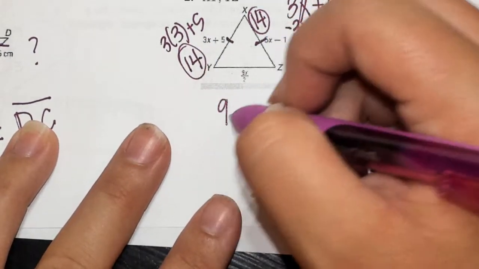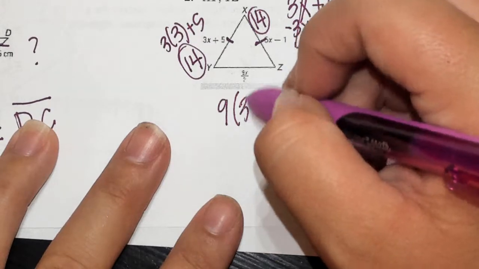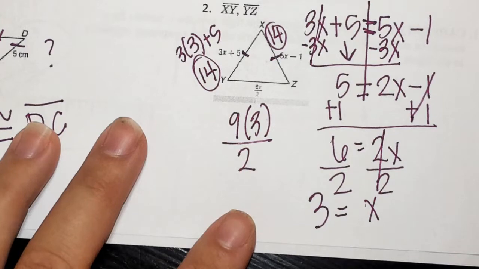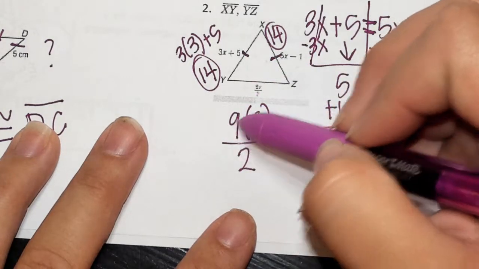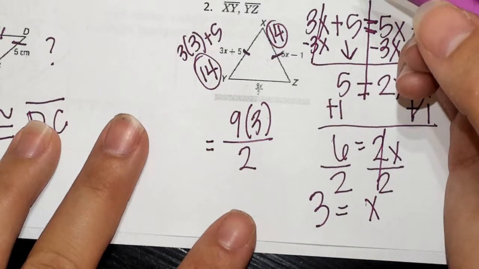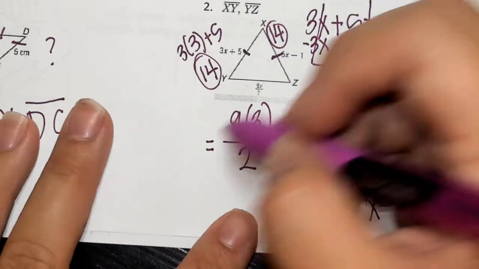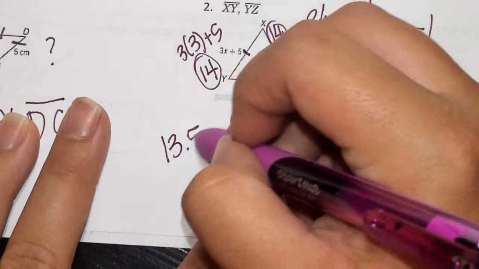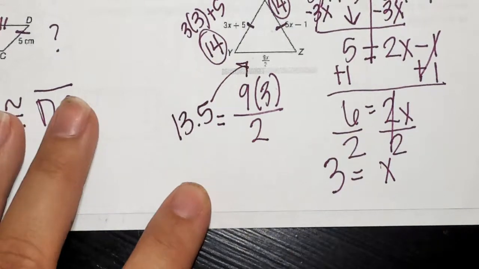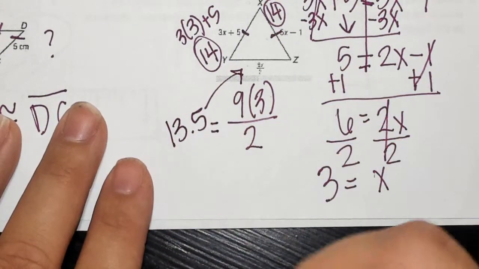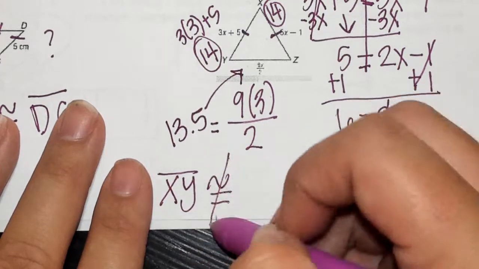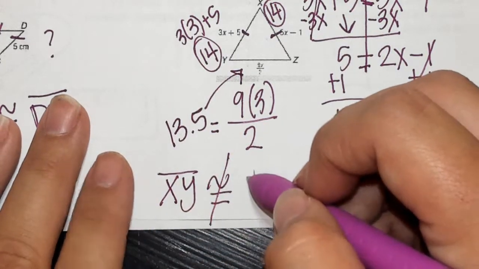So you have 9, it says 9x, which x is 3, divided by 2. What's 9 times 3? Divided by 2? 13.5. Is that the same as 14? So guess what? They're not congruent. Here's how you write it. XY is not congruent to YZ.